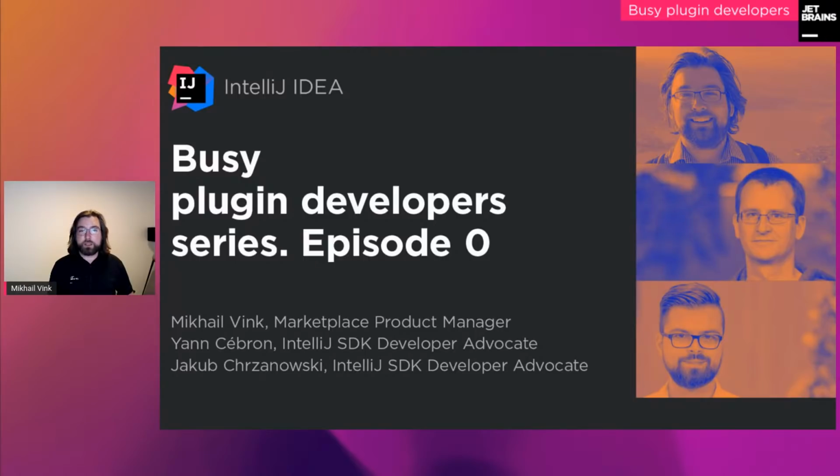And today we are going to be talking about plugin development, mostly IntelliJ platform-based plugin development, and all the ways to start developing your first plugin and promoting your plugin and making sure that you get the most out of the tools and all the things provided by JetBrains to develop the plugins.